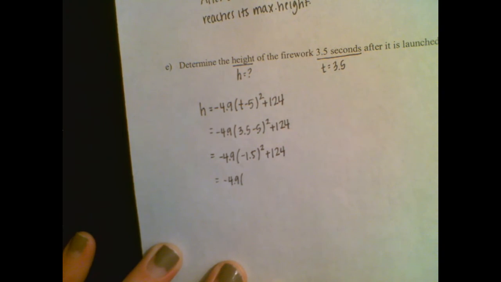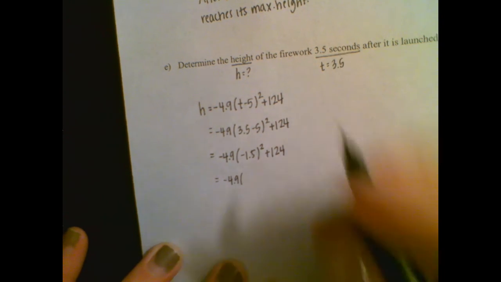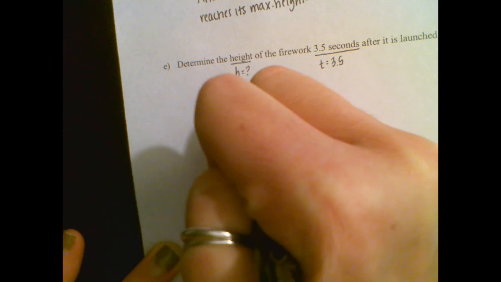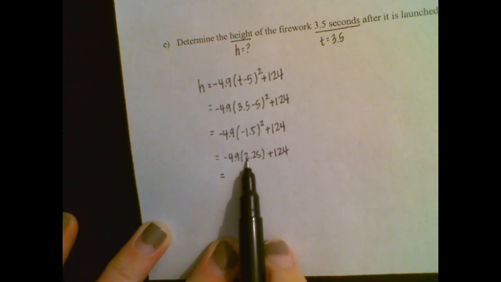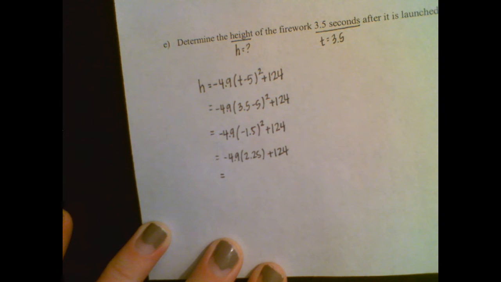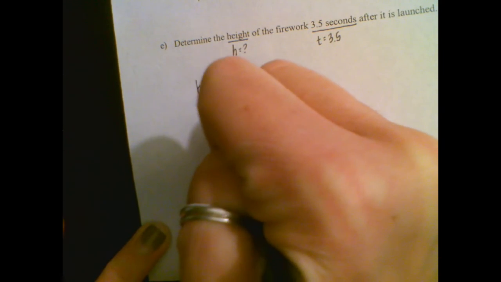That's really asking us to do negative 1.5 times negative 1.5. So that's positive 2.25. And then I'll have my calculator just do this out. So negative 4.9 times 2.25 plus 124. And that gives us 112.975.